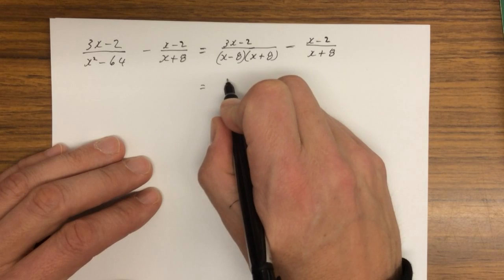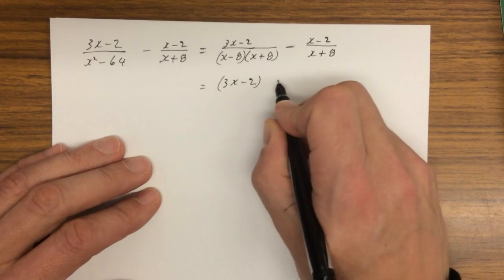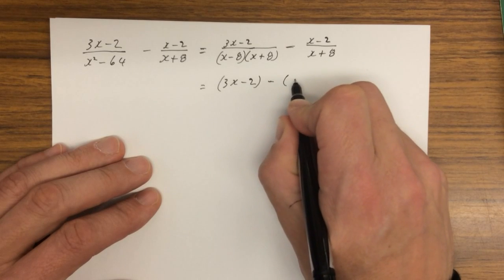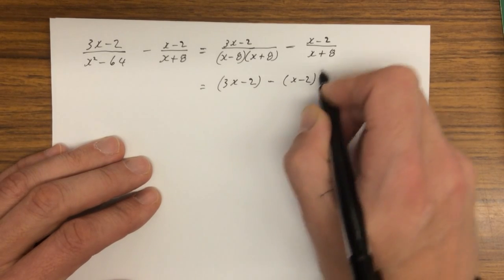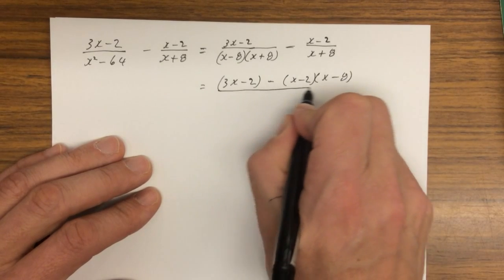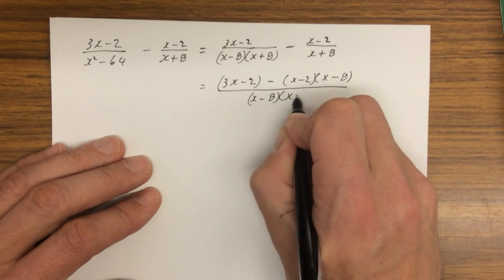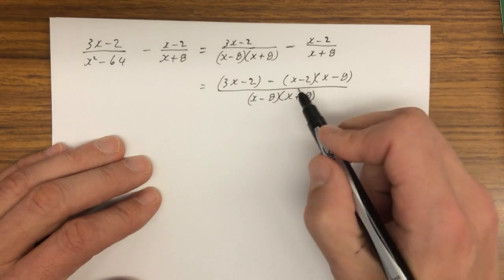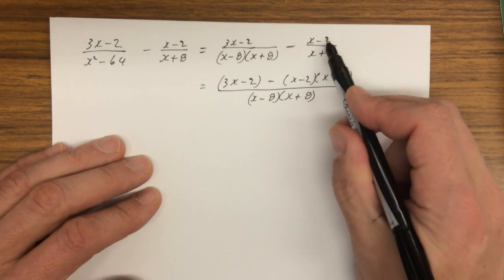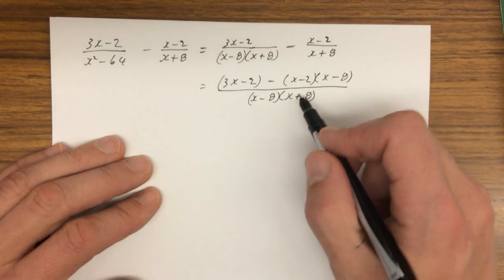Okay, so 3x minus 2 minus x minus 2 times x minus 8 all over x minus 8, x plus 8. And all I did here was I multiplied top and bottom of this by x minus 8 to get a common denominator and put it all in 1.